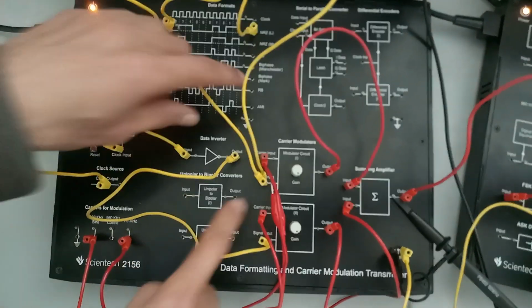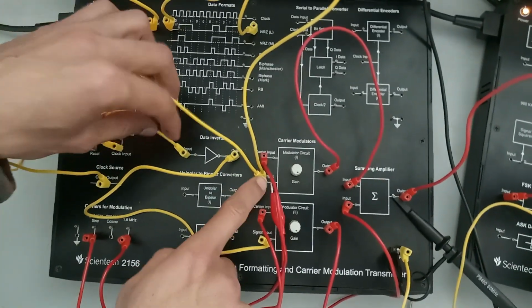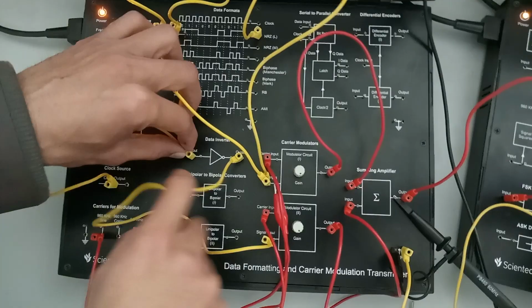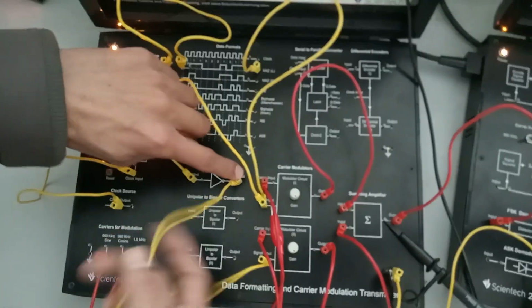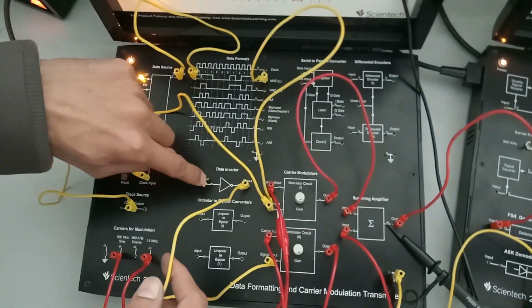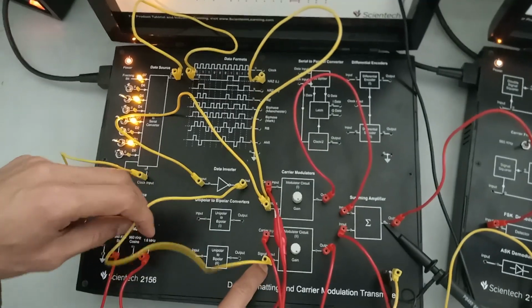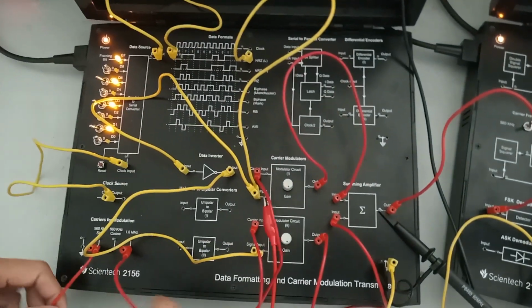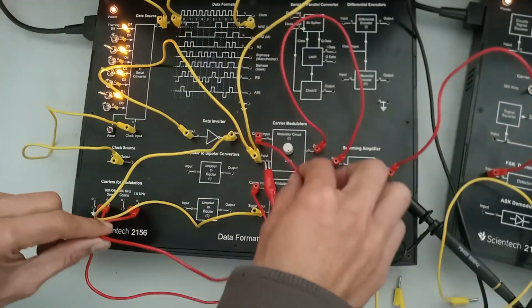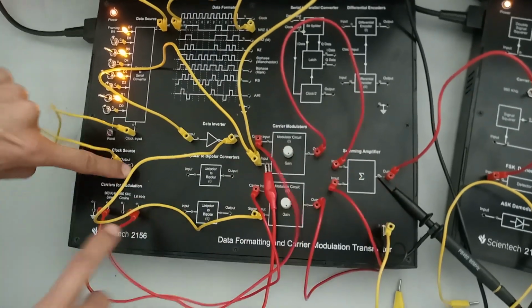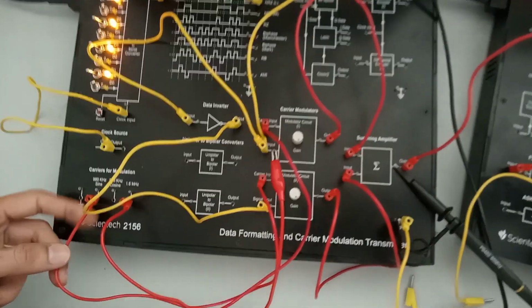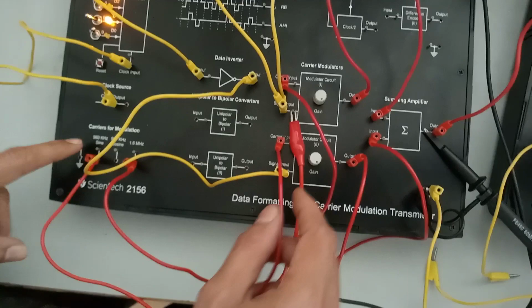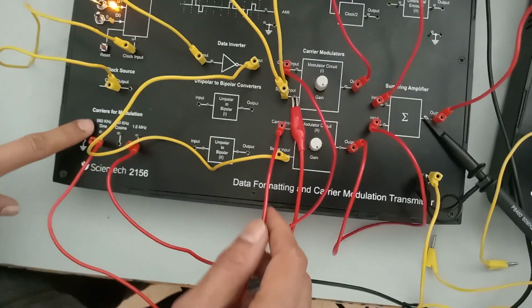See, this is the inverter. The same data which is given directly to modulator 1, its inverted form is given to modulator 2. To modulator 1 we are giving a high frequency signal of 1.6 megahertz. See, this is 1.6 megahertz. To modulator 2 we are giving a low frequency signal, that is a 960 kilohertz signal.